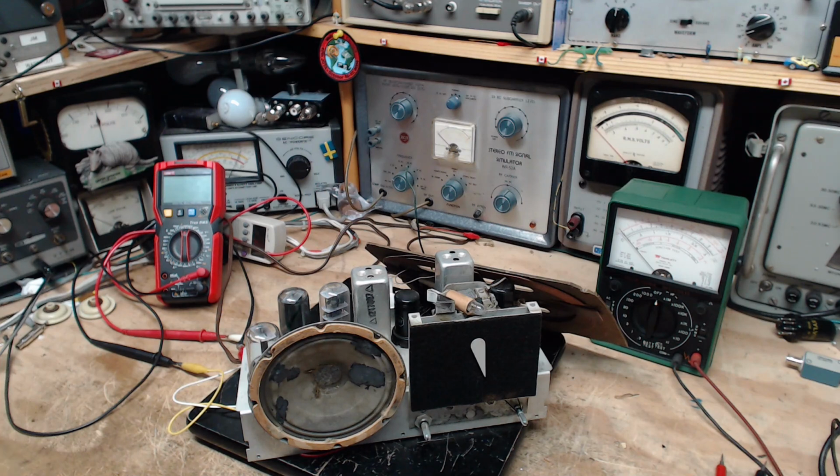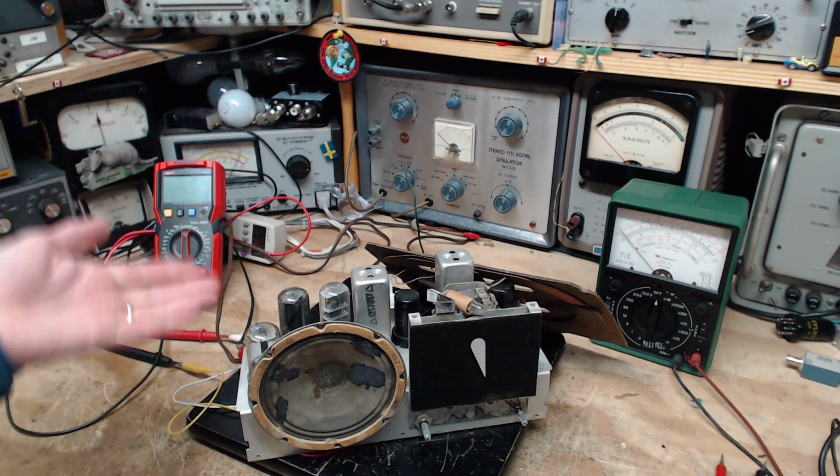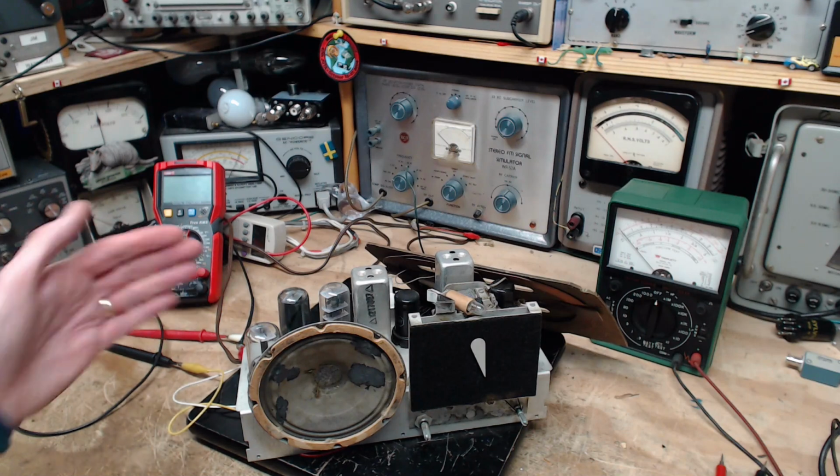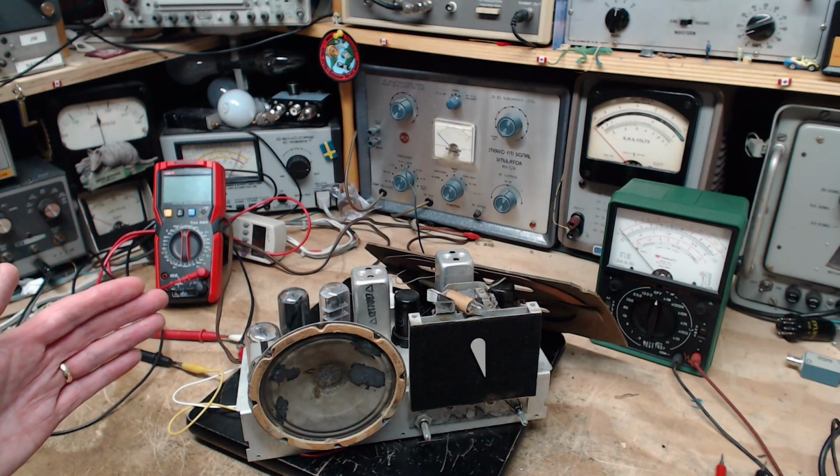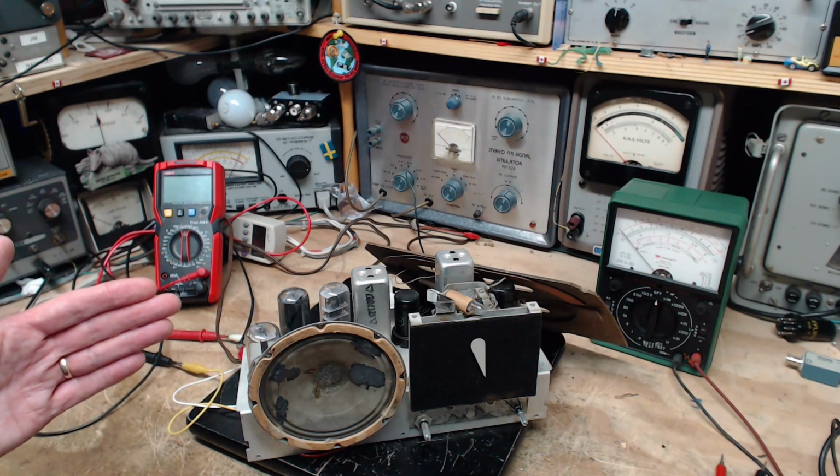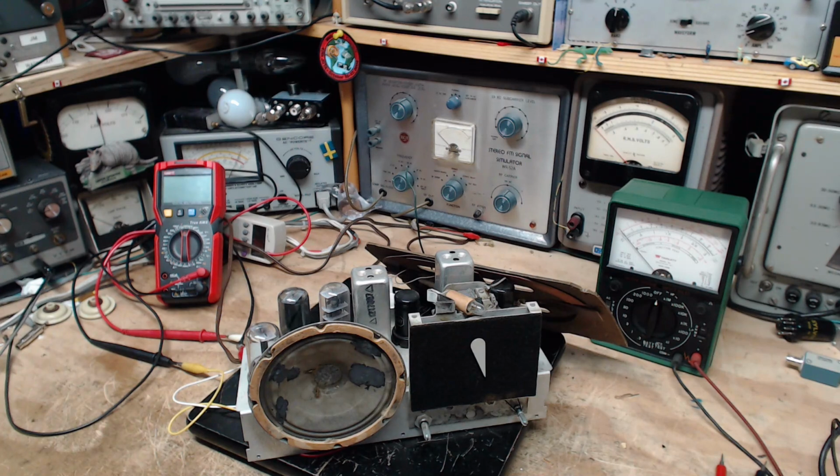I believe, I'd have to read this again, that a tube with a weakened cathode can show a higher contact voltage. And that seems to be the case. The tube that tested weaker on the tube tester is the one that has a slightly higher voltage I'm reading on the grid. So I don't know if any of this is correct or not.